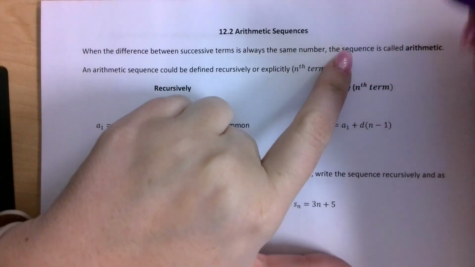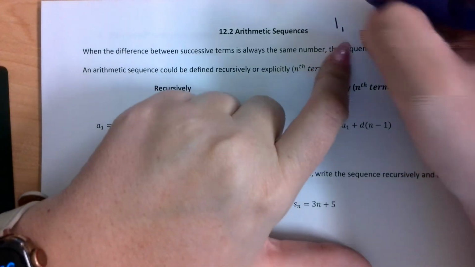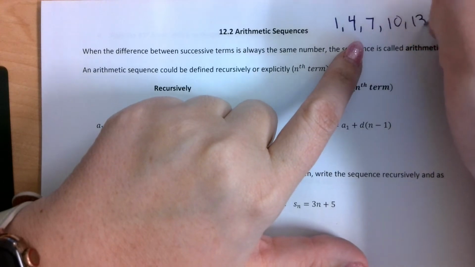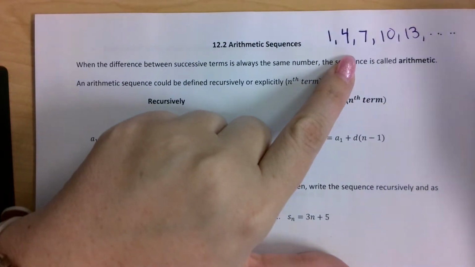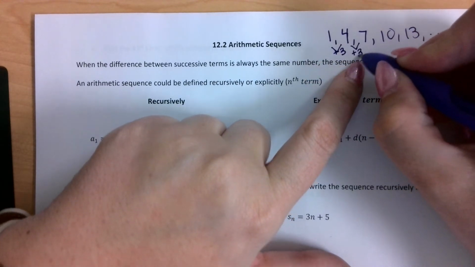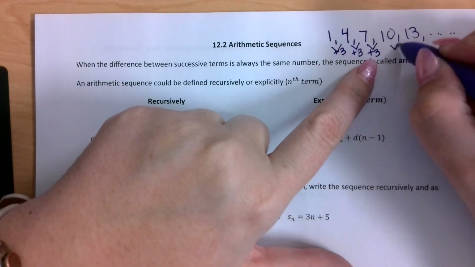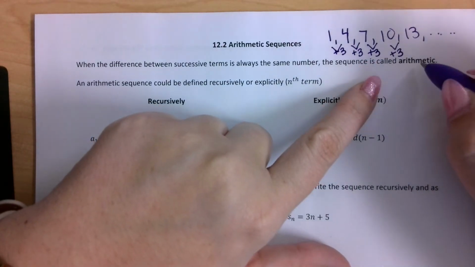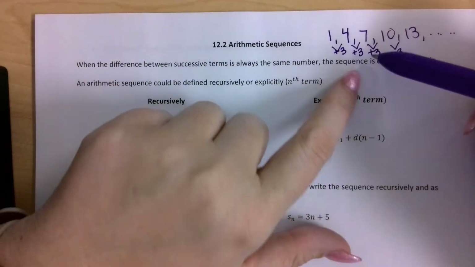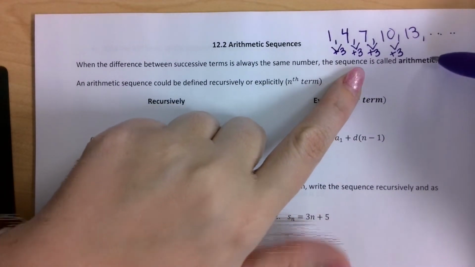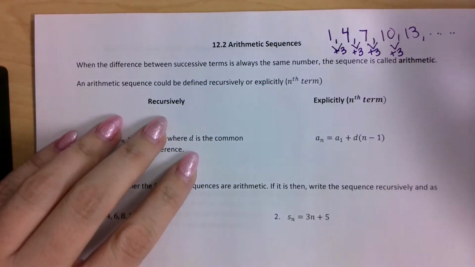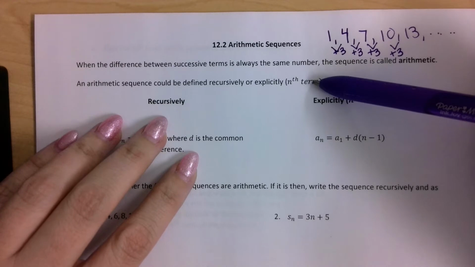So for example, if we had 1 and then 4, 7, 10, 13, what's happening is I'm adding. The difference between these is the same each time, right? So this would be considered an arithmetic sequence because I'm adding the same amount or subtracting the same amount each time. Now, an arithmetic sequence can be defined recursively or explicitly, or sometimes we call it the nth term.